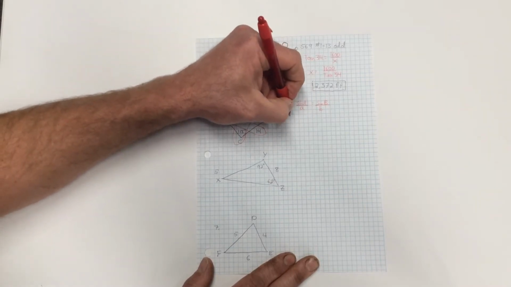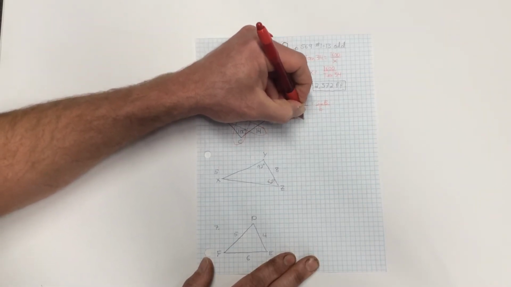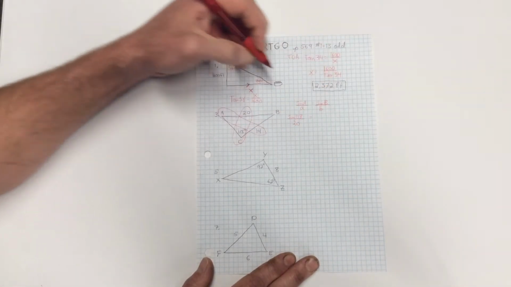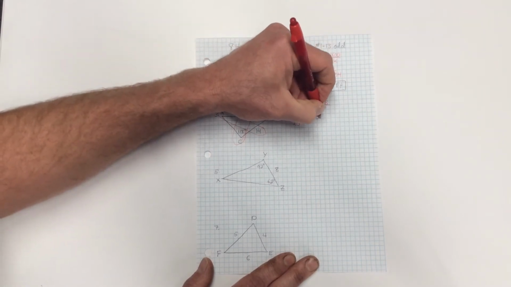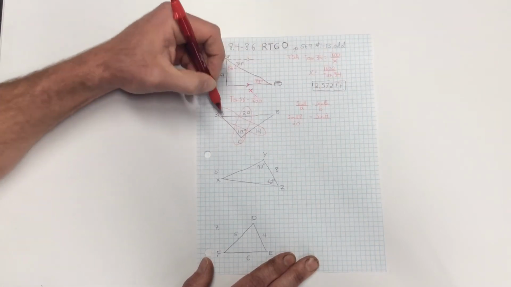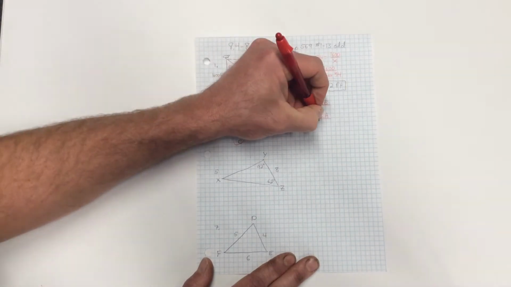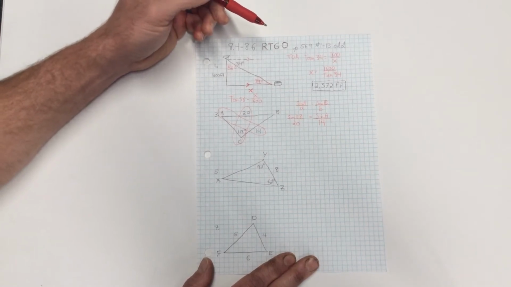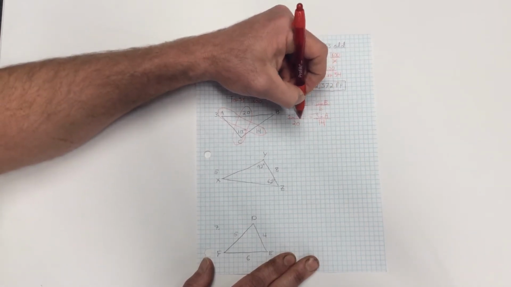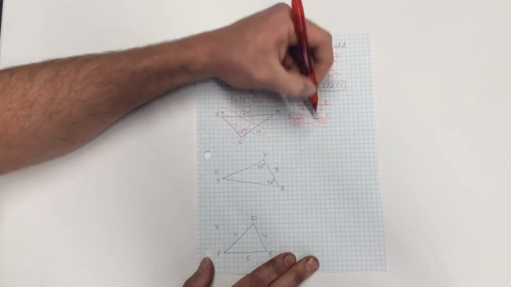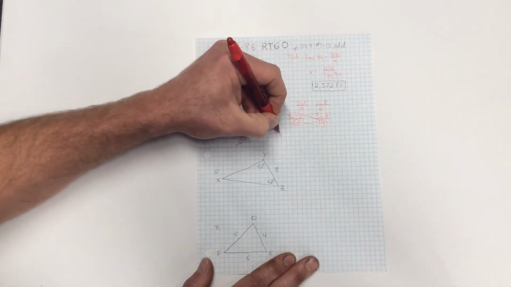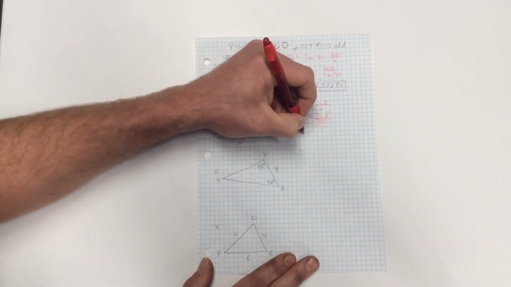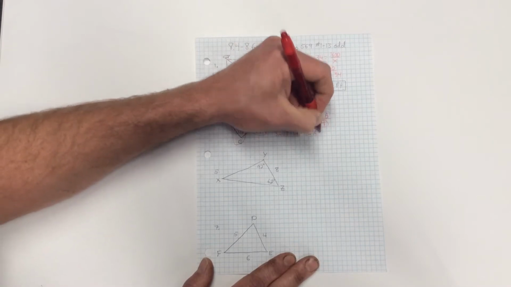So we take the sine of the angle that we know, 118, over its corresponding side, 20, and then that is equal to sine of the angle I'm looking for, which in this case is angle A, over its corresponding side, 14. And so there now we have our proportion. To solve your proportions, you're going to cross multiply. So we get sine 118 times 14 equals sine A times 20.